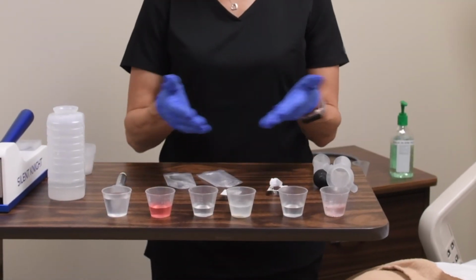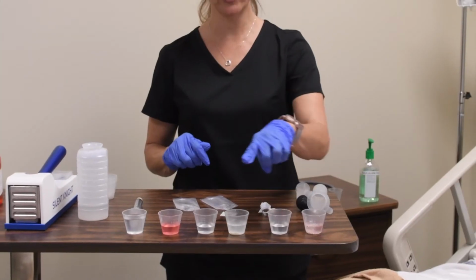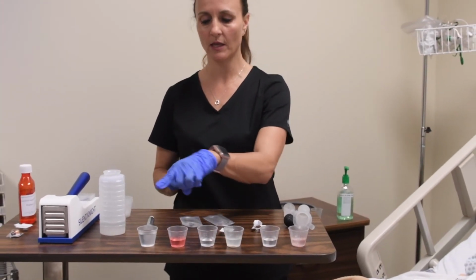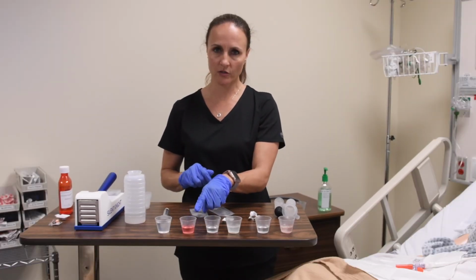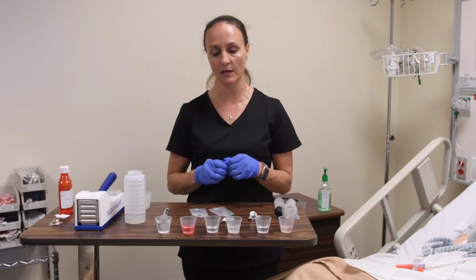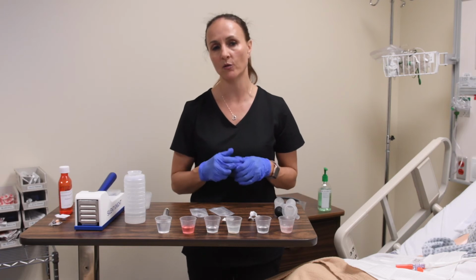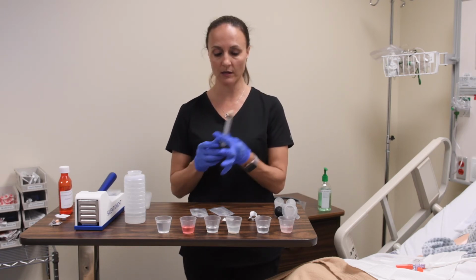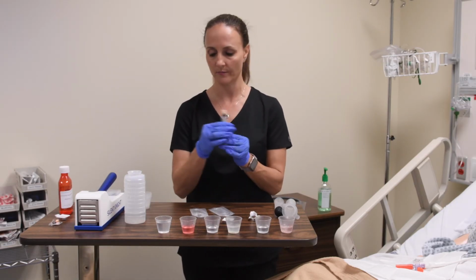I have all my medications ready. I have a medication, 10 mLs to flush, medication, 10 mLs, medication, and then 30 mLs at the end. One thing I want to make sure to mention to you is if you have liquid medication, sometimes you may not be able to get the exact amount in this cup. For example, say you only needed 6 mLs. You can always use a syringe as well and draw up the exact amount until you get to 6.